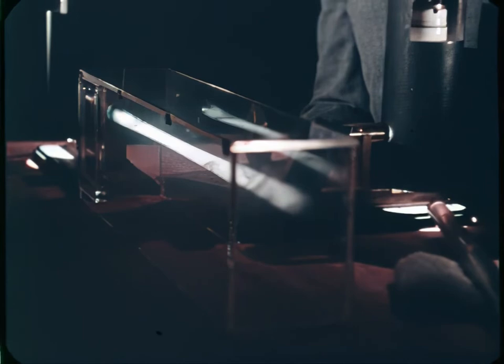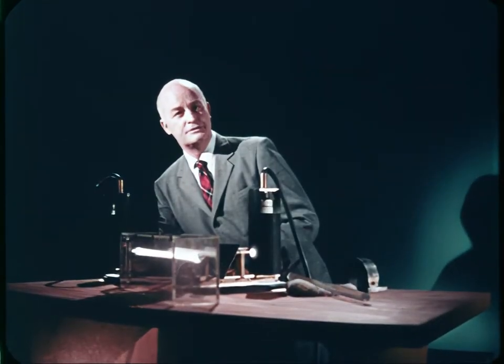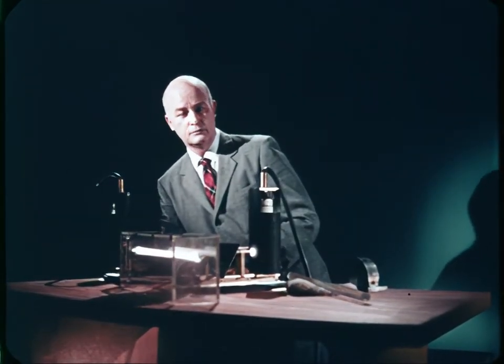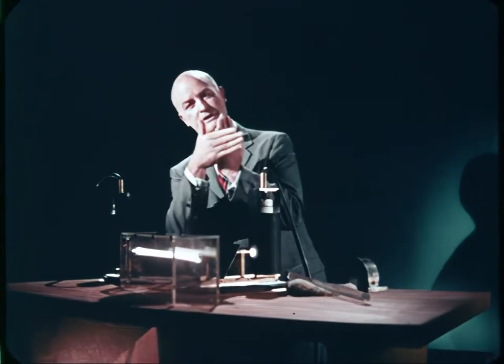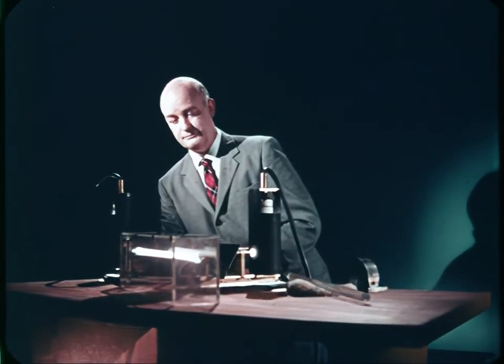We call it scattering. The first way, you remember, was by diffraction, when light goes through a narrow slit or bends around the edges of obstacles.